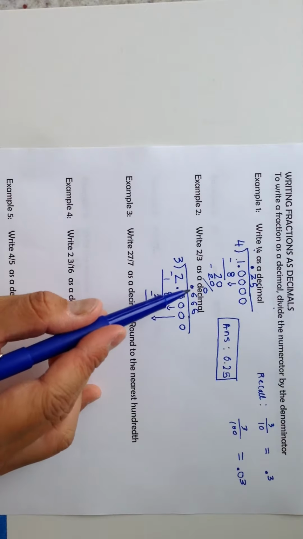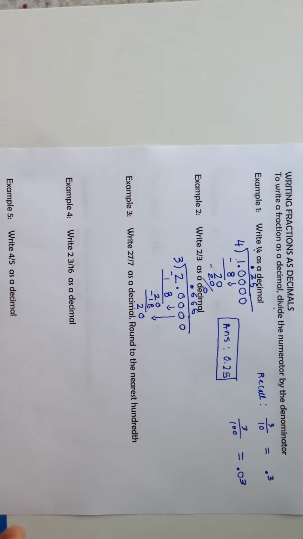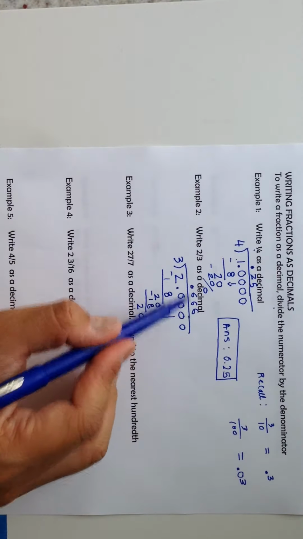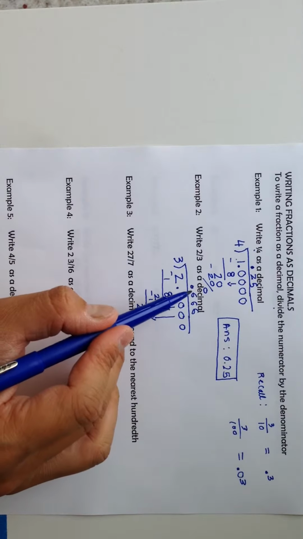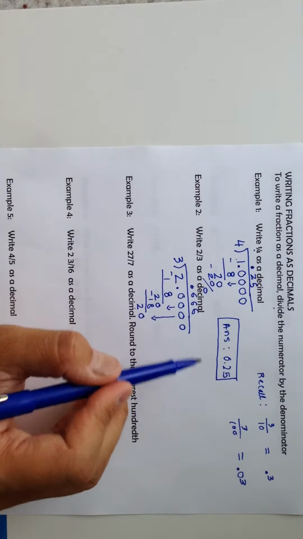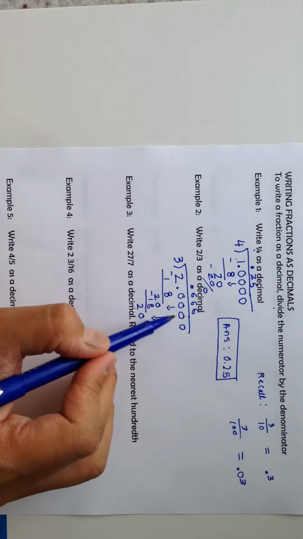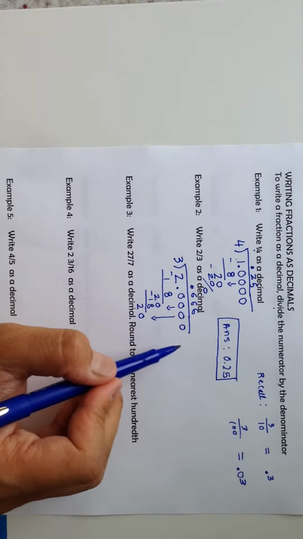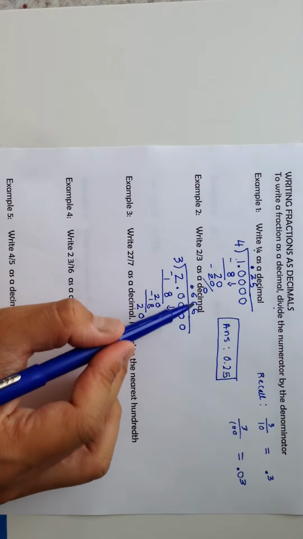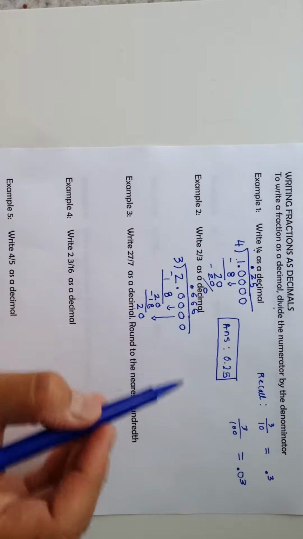So for this fraction, notice that I see a pattern, and the pattern is that my decimal is going to become 0.666, and it's going to keep going. It will never end. I will always have a remainder of 2, and I will always have to bring down zeros. So it will continue in this pattern forever.